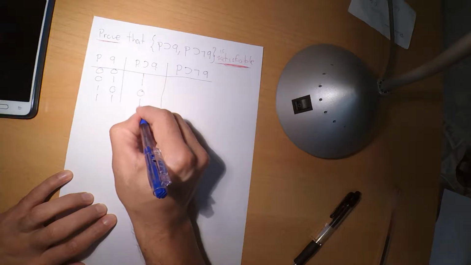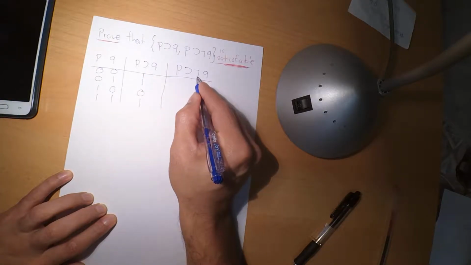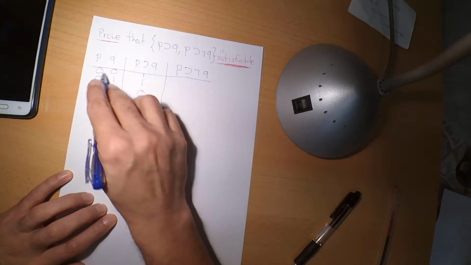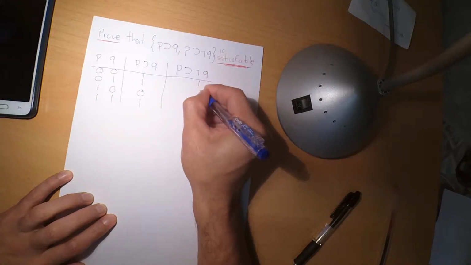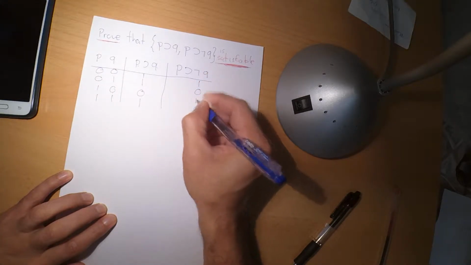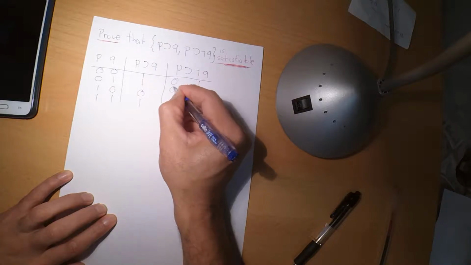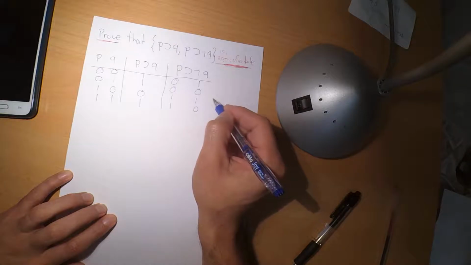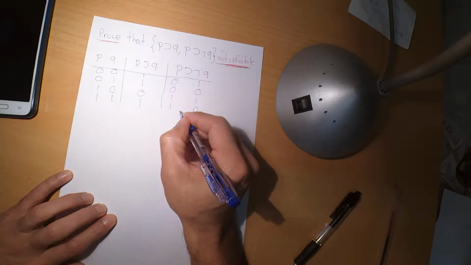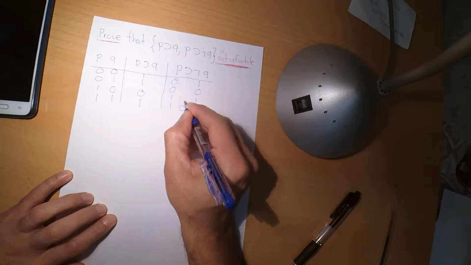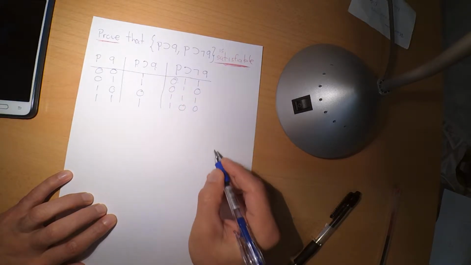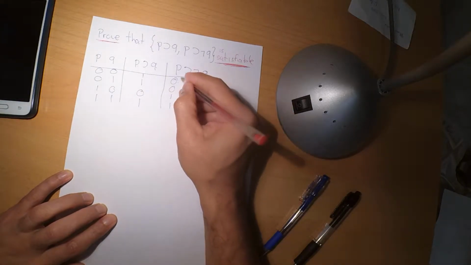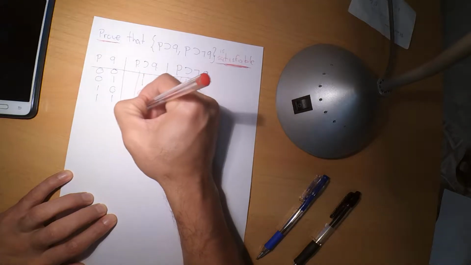Otherwise, it will be 1. And negation Q is negated: 1, 0, 1, 0. And P will be 0, 0, 1, 1. The implication will be 0 here and otherwise 1. So this is our final part.